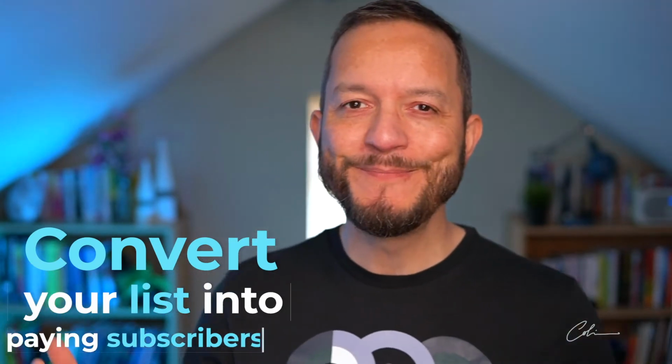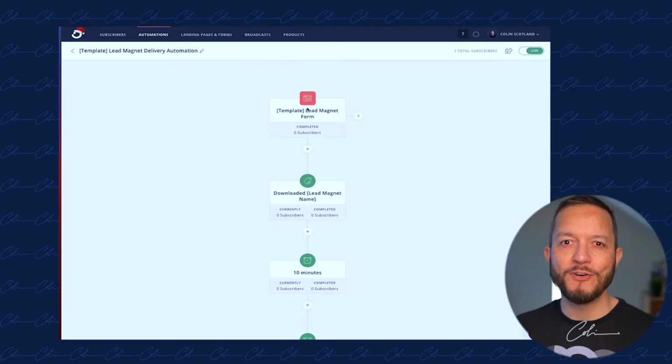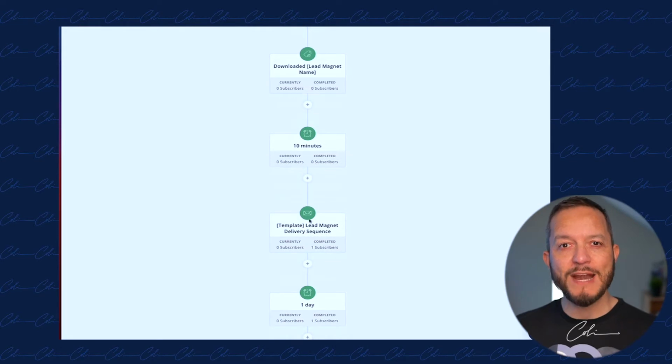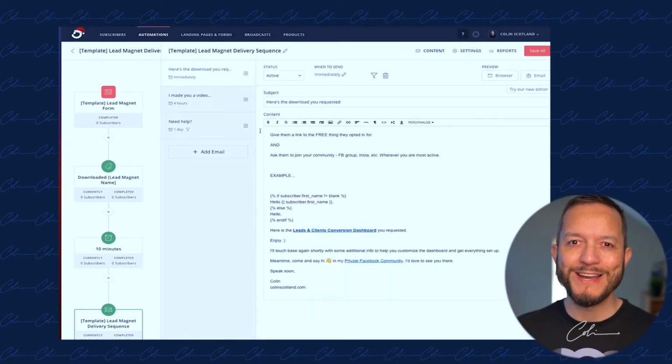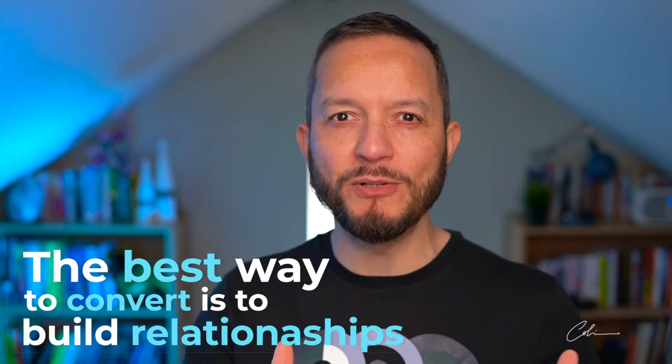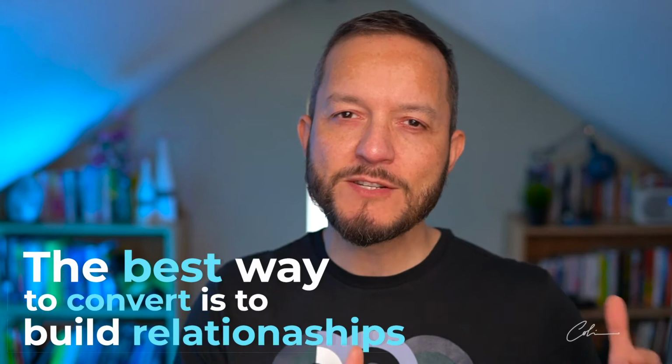So what is it? It's essentially an automation, an email sequence, and a sign-up form that you can import directly into your ConvertKit account and start using right away. The best way to convert new subscribers into clients is to build relationship. And so this automation allows you to do just that.